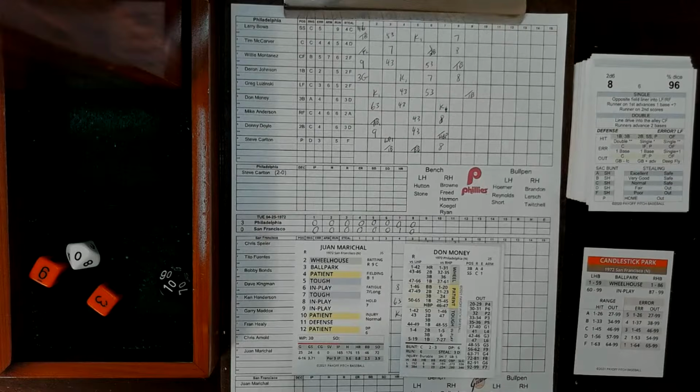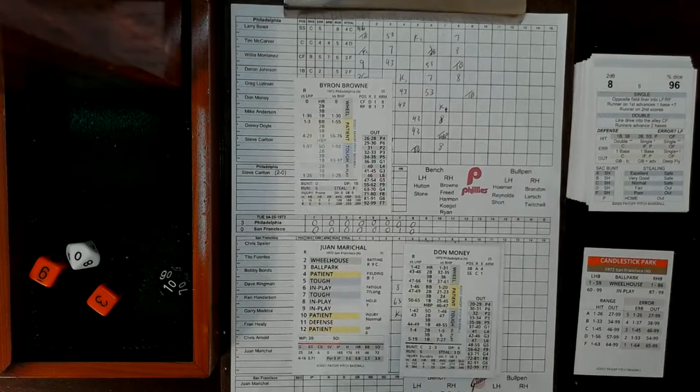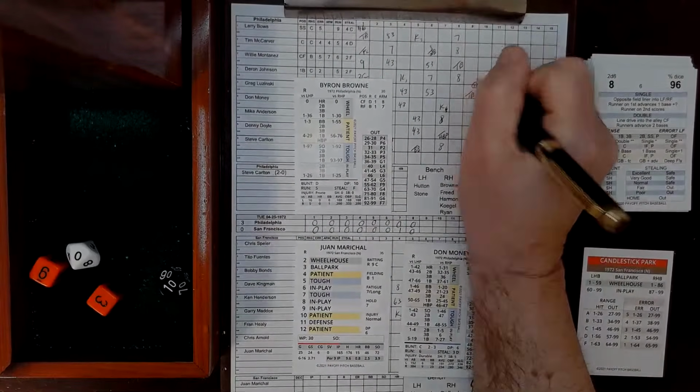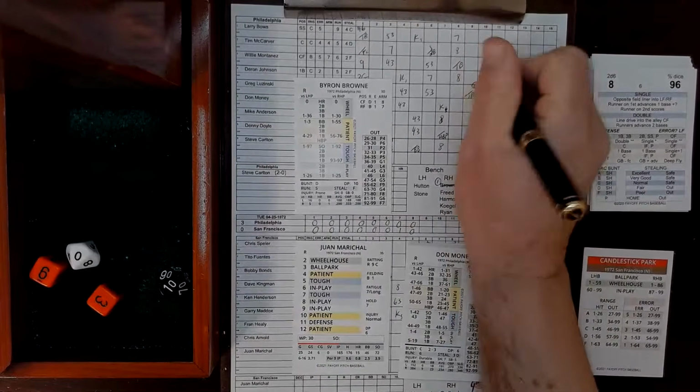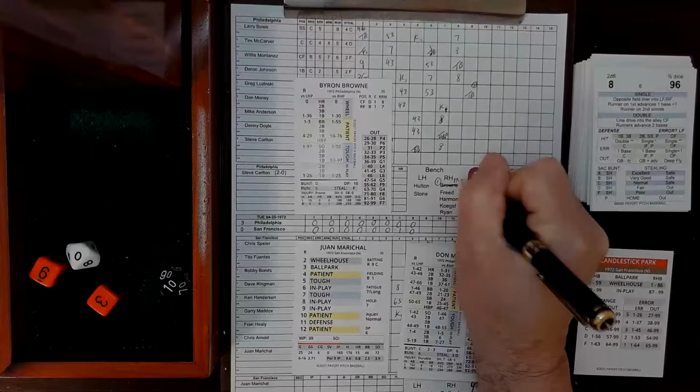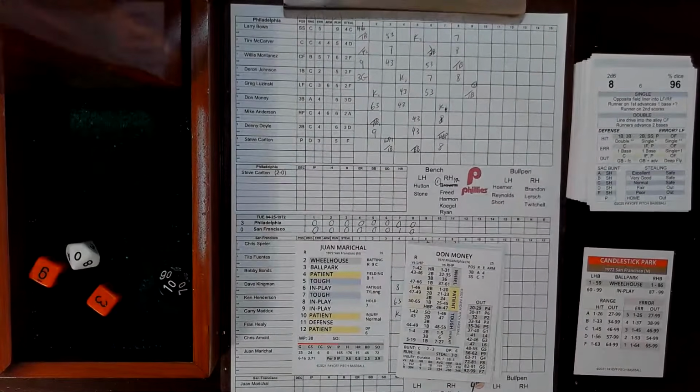So, boy, who do you go with here? They're going to go with Byron Brown to pinch run. So Brown will be the pinch runner, and the Phillies are trying to figure out what Brown can do for them. He is a pinch runner for Luzinski. So he's on first.